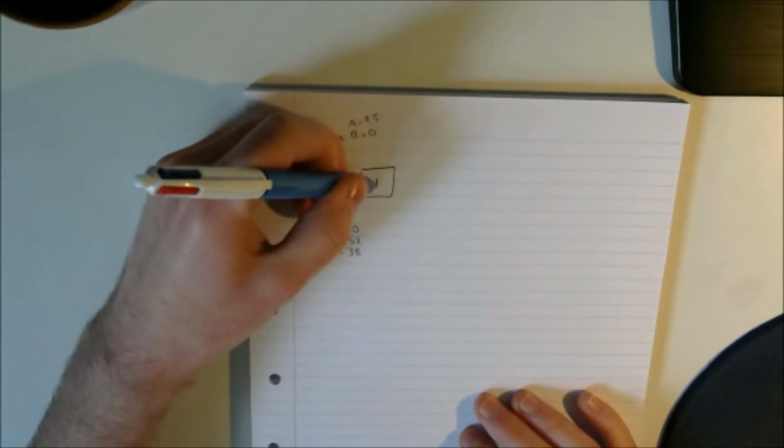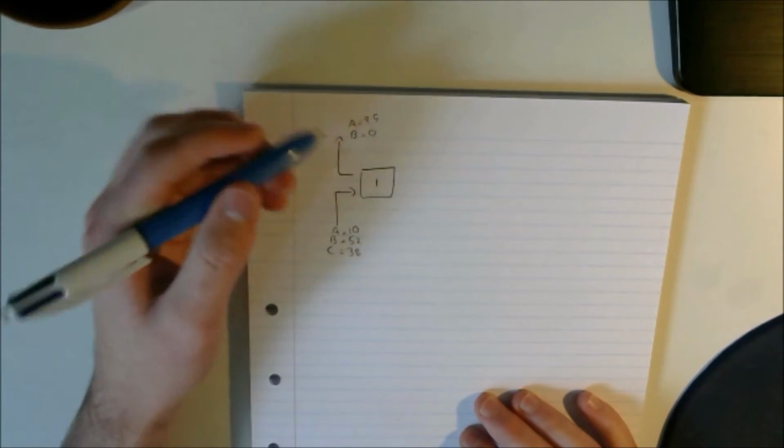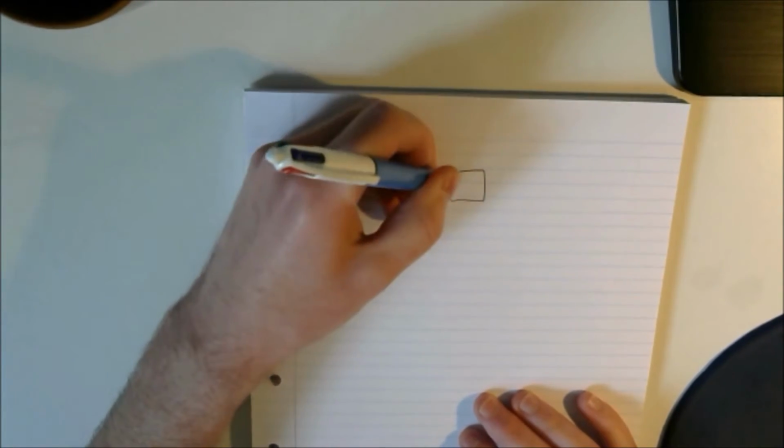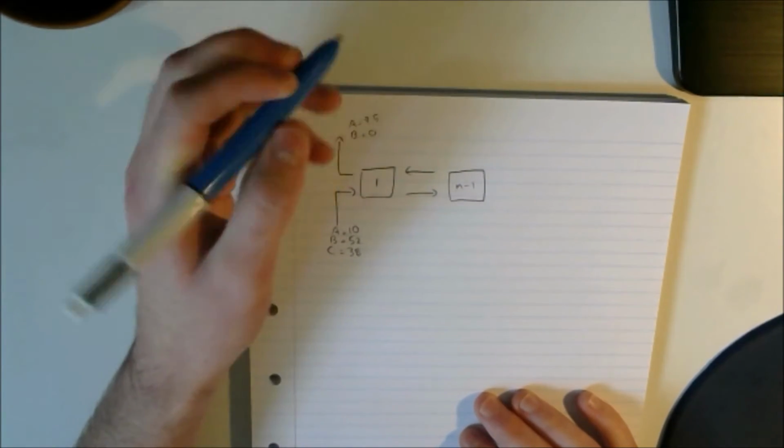So this is our first stage here. It's going to be a multi-stage process, so we're going to have a few more stages later on. We'll just label those as n-1.